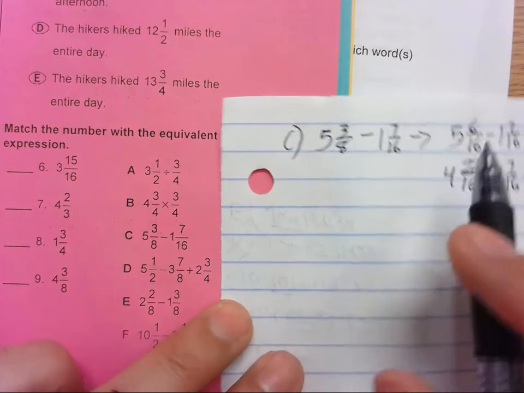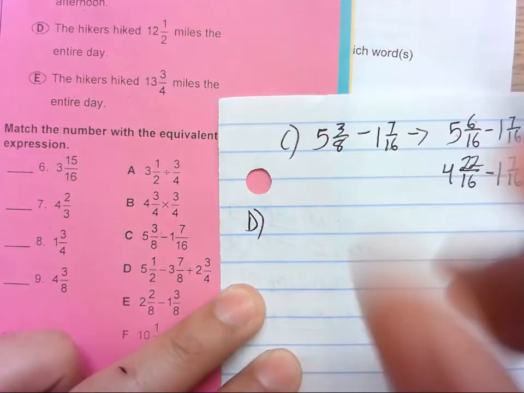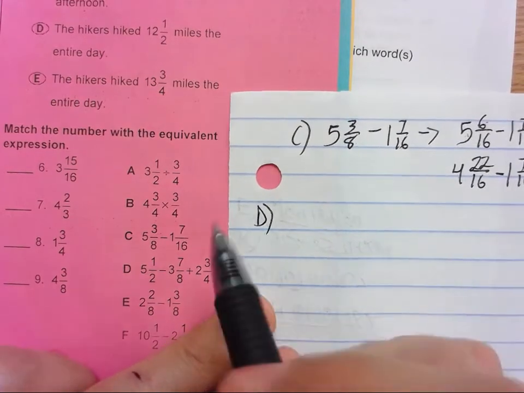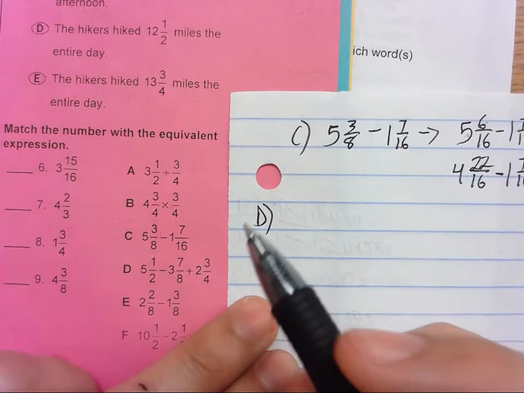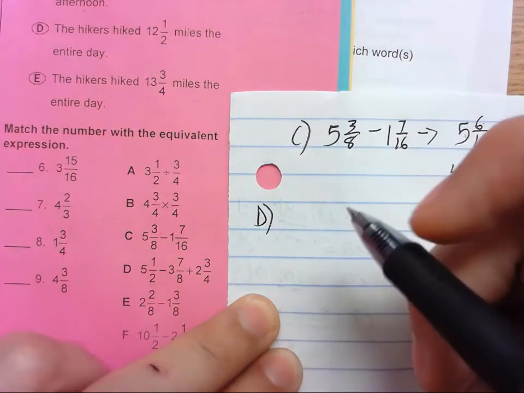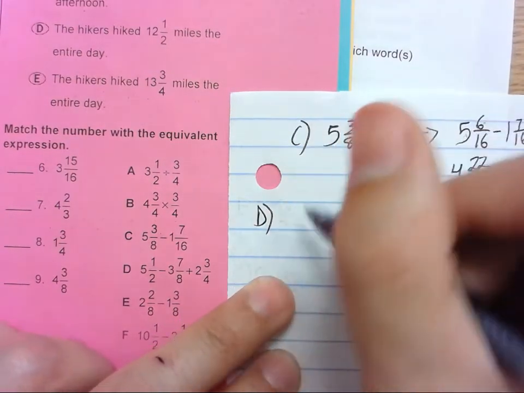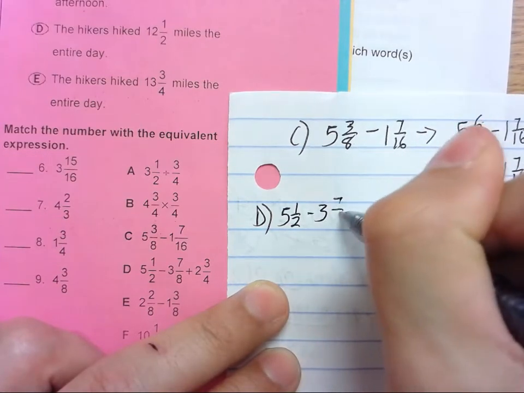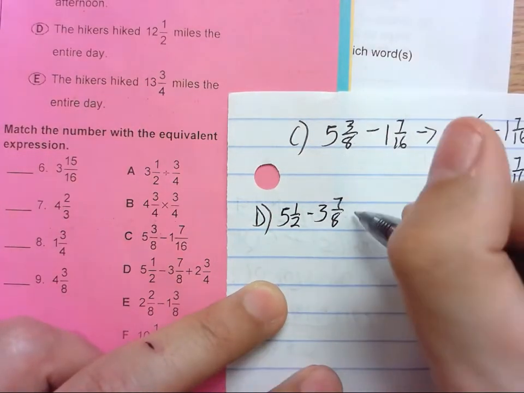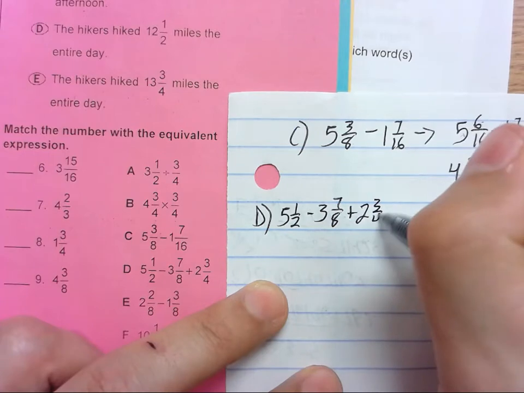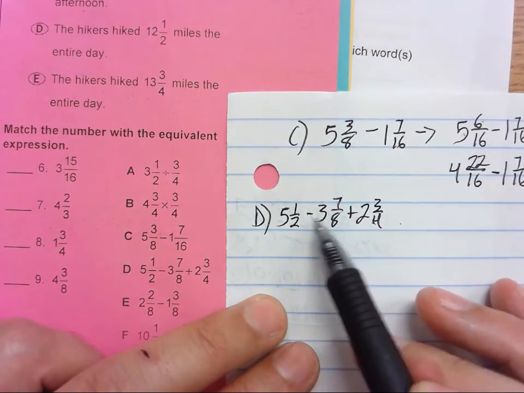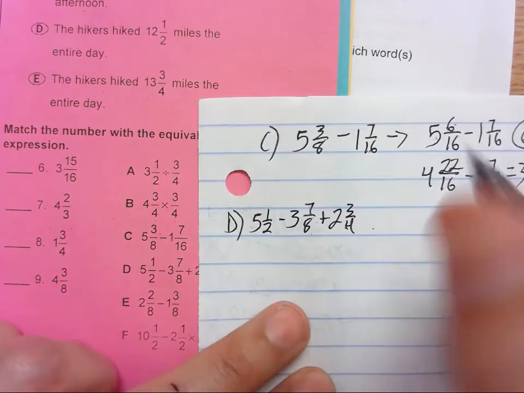And let's move on to D. Here we have subtraction and addition. Okay, so we need to get a common denominator, so that's 5 1/2 minus 3 7/8 plus 2 3/4. Here they're all different, but the least common multiple will be 8, so we're going to try to get all of these to 8.